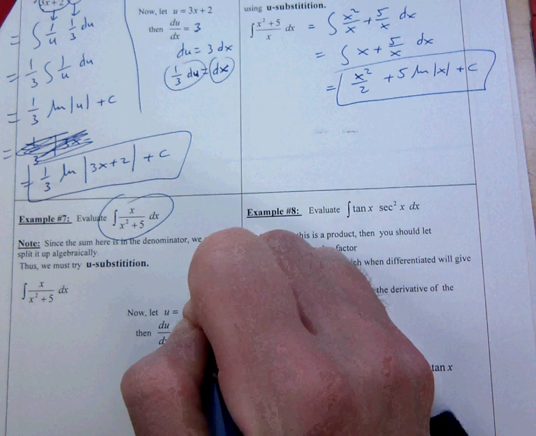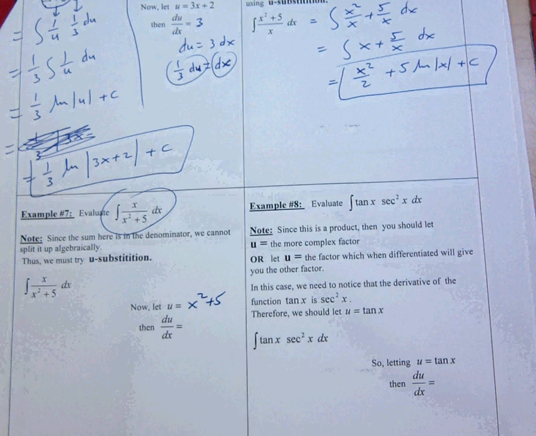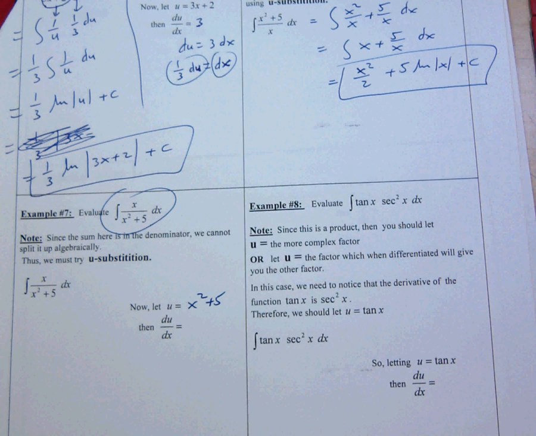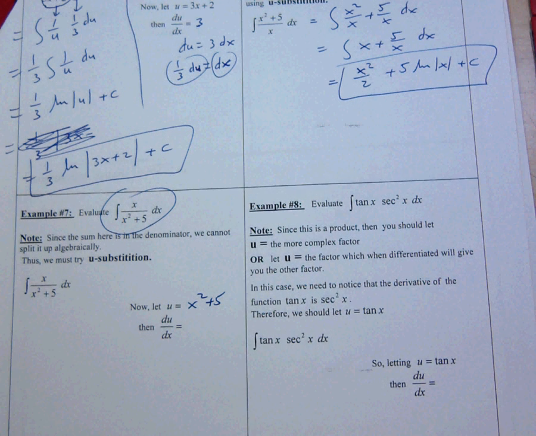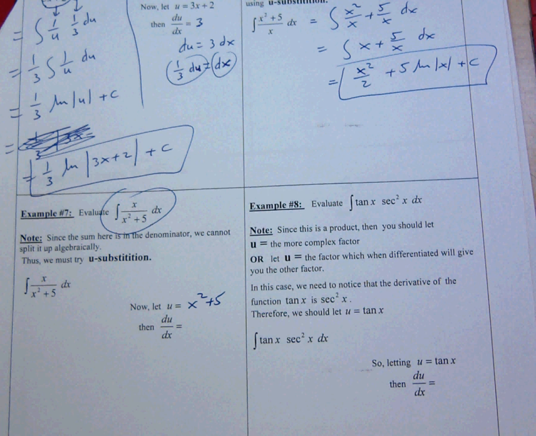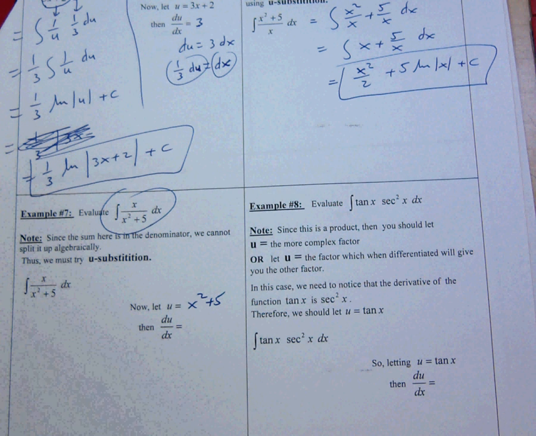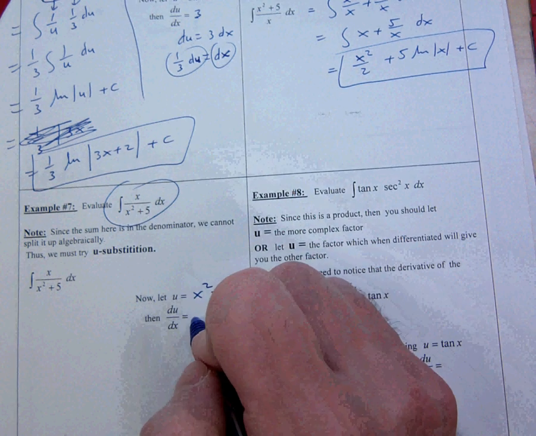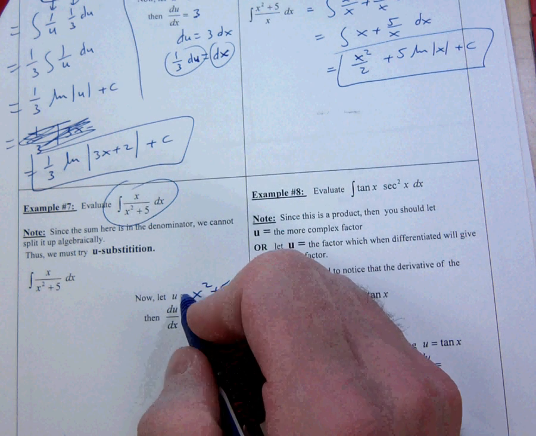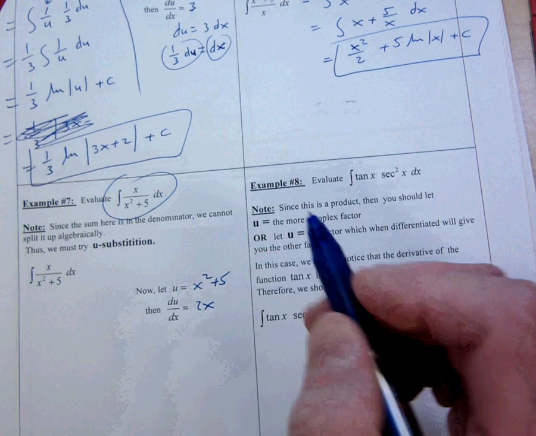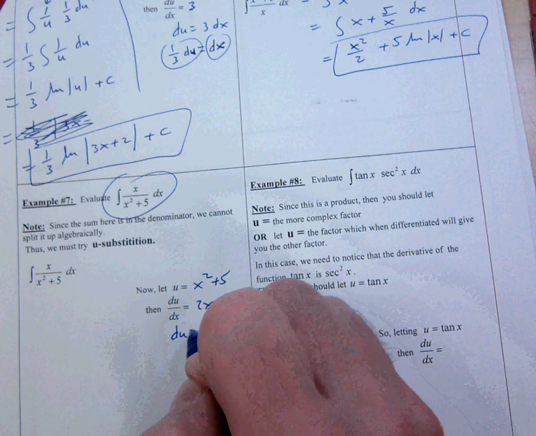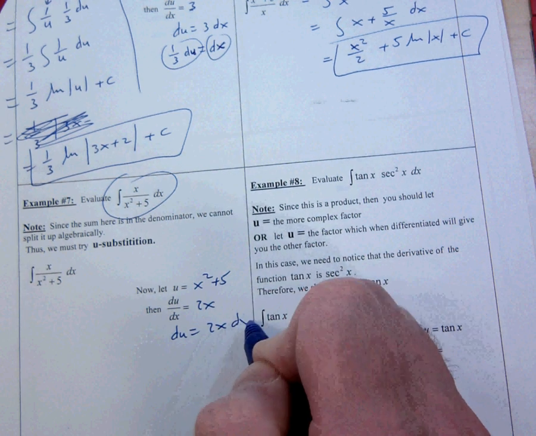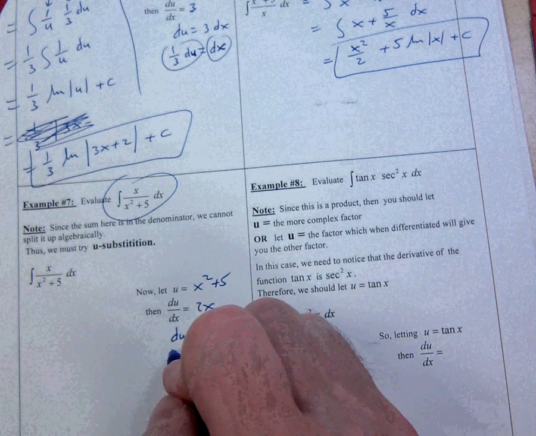Okay, so again, when you have a fraction, typical strategy is to let U be the denominator or the inside of the denominator. There's a composition there, but there's no composition there, so I just let U be the entire denominator. Okay, what's the derivative of that with respect to x? In other words, what's du over dx? 2x. Okay, and then everybody agree I should multiply both sides by dx to get it out of the denominator? And then everybody agree I should multiply by 1/2?